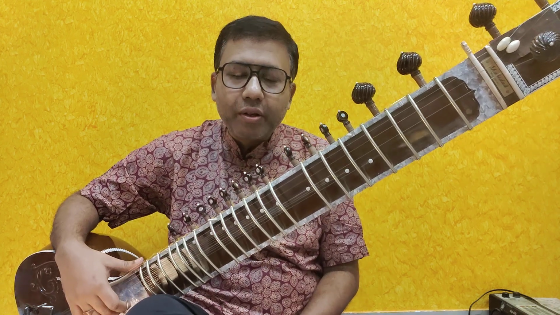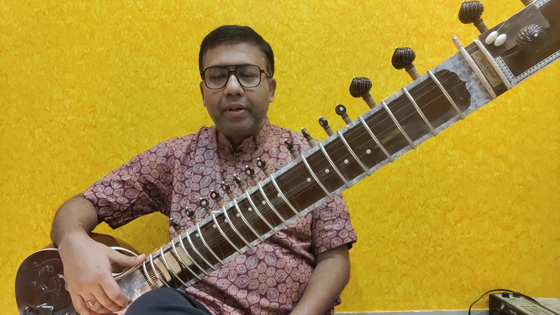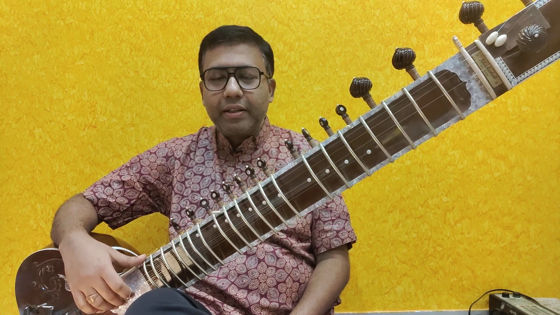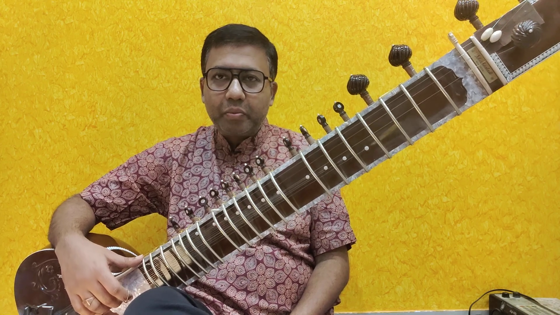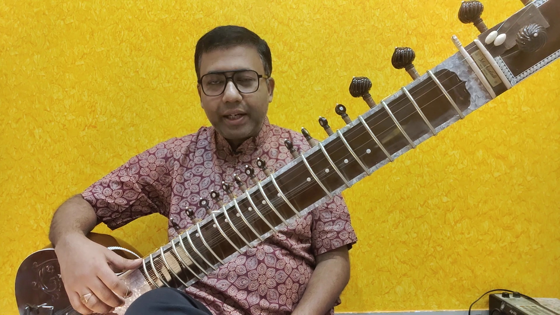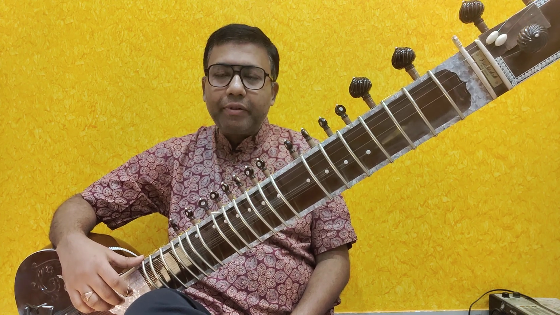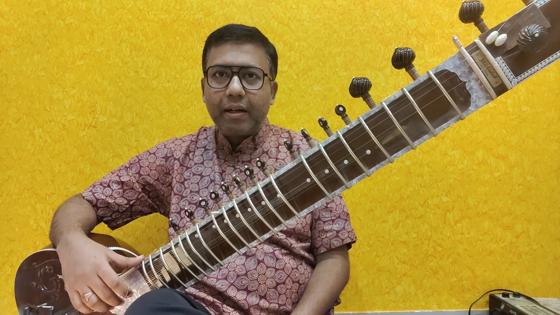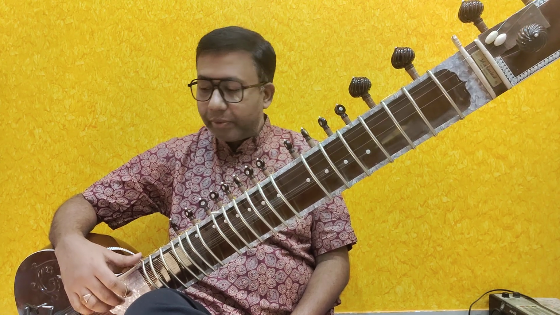So with this note, let us conclude today's session, and probably from next day we will start discussing the practical implementation and its techniques: what things need to be practiced to achieve the practical implementation of meends in playing. And probably after that we will discuss what gamak is and how we can implement gamak in different phases of performance.